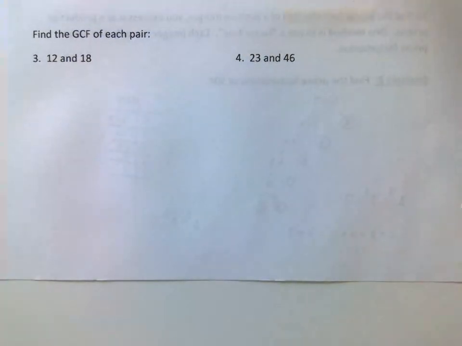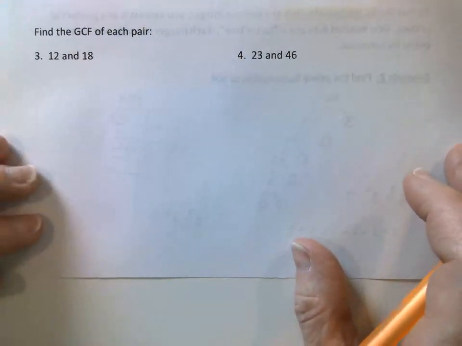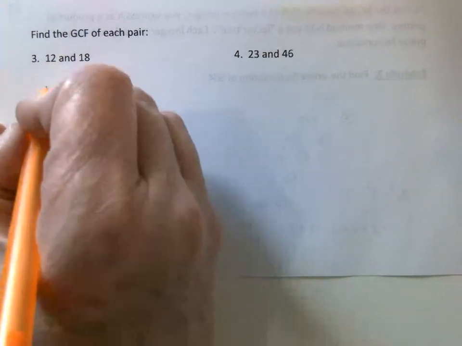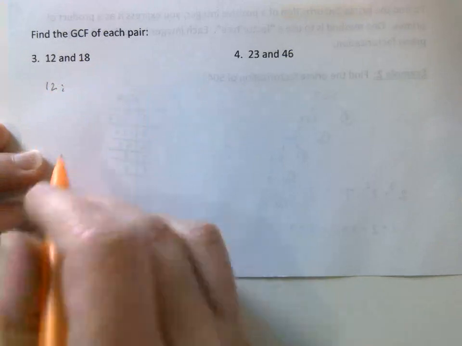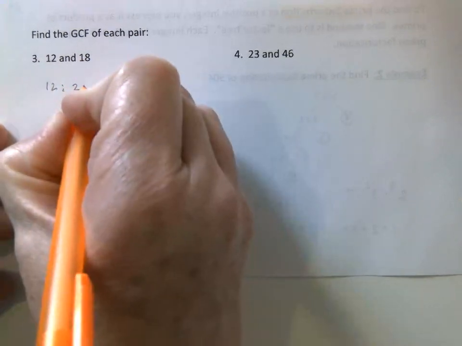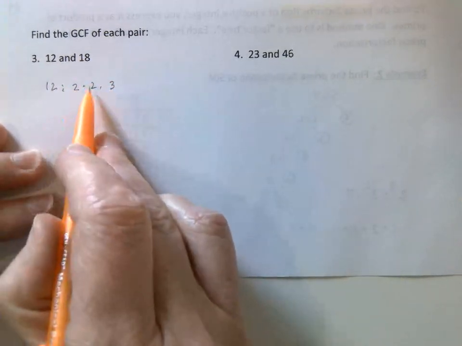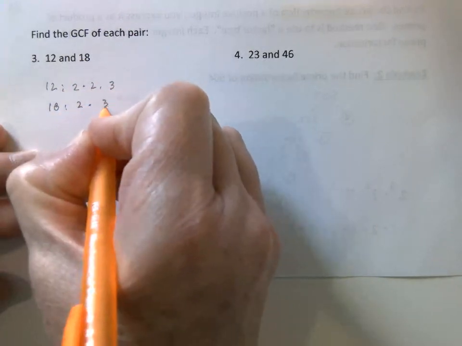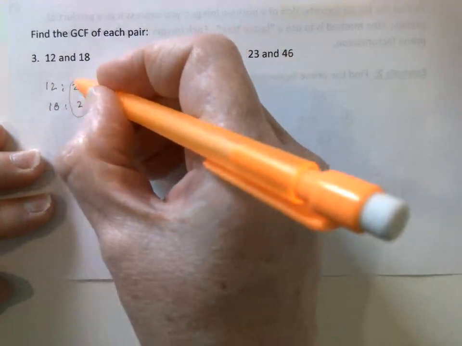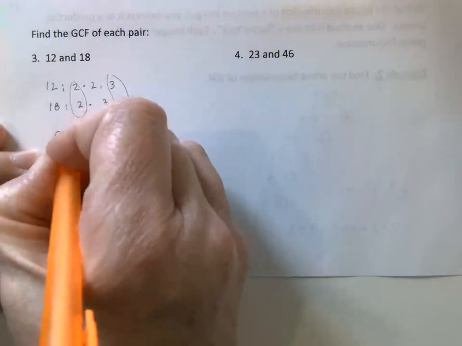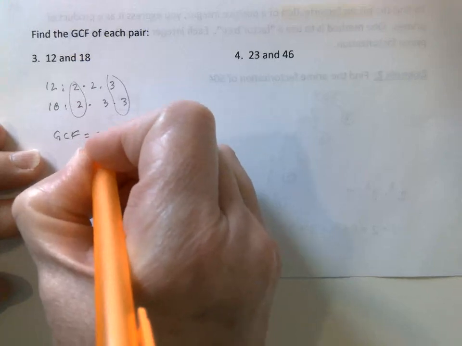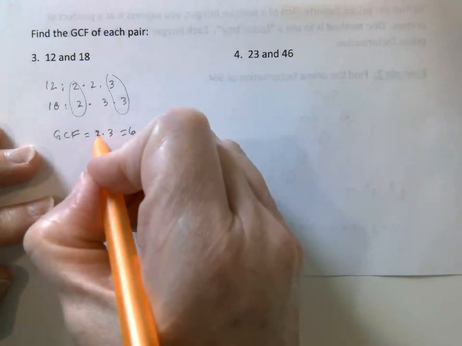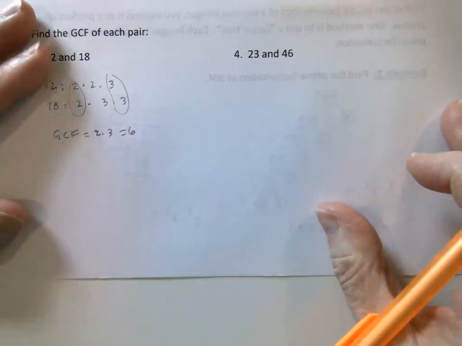Now it says find the greatest common factor of each pair. These numbers are small, so I could probably figure it out pretty quickly, but I'm going to list their prime factorization. So this would be 2 times 2 times 3. 2 times 2 is 4, times 3 is 12. And this one's going to be 2 times 3 times 3. So they have a 2 in common, and they have a 3 in common. So 2 times 3 is 6. So their greatest common factor is 6, which you probably could have figured out without doing all of this. I just want you to see how it works.